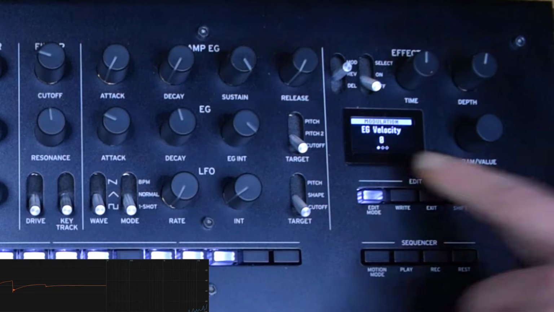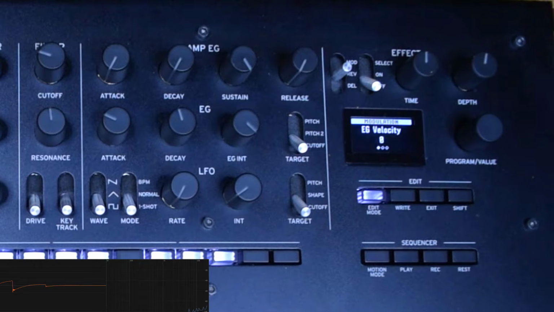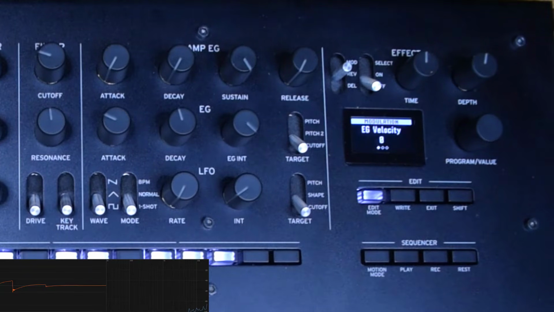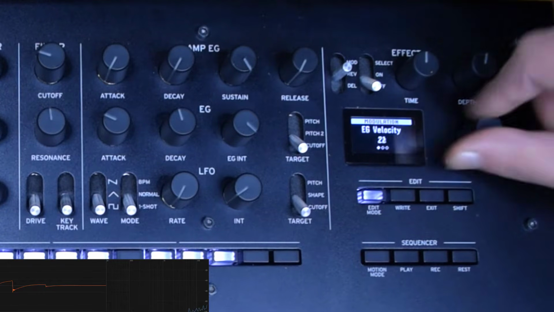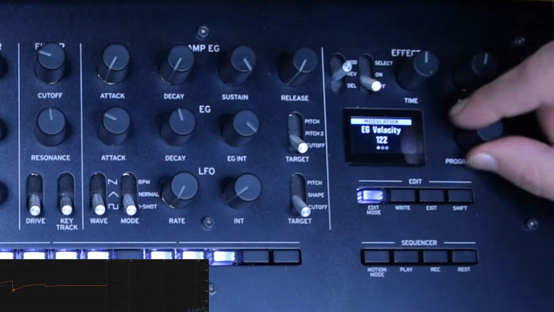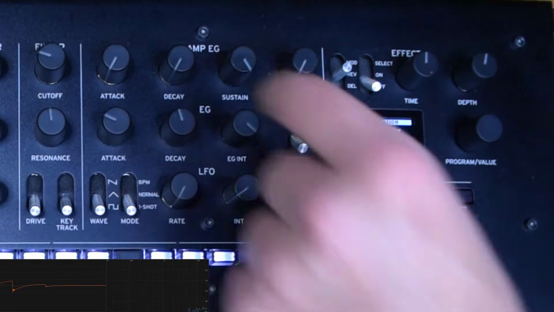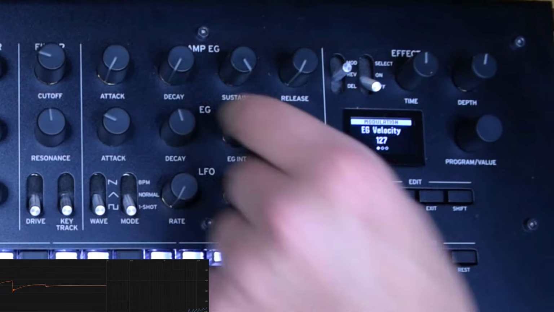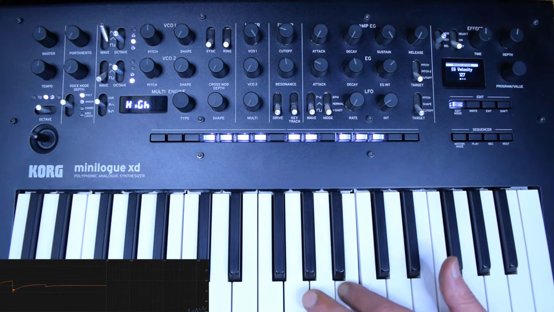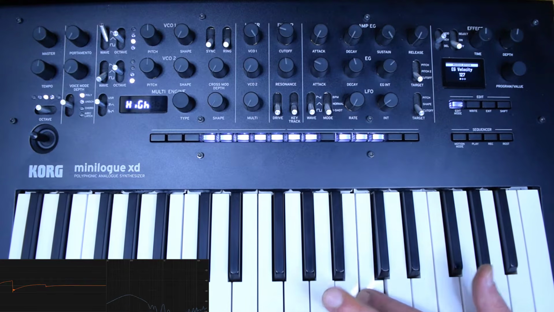So if it's 0, it means that the velocity of whatever you're playing right here will not affect this control, will not affect this modulation. But if you go to higher values, and for now I'm just going to go all the way up so we can really hear the difference. So if I play very softly, notice that we don't get that modulation. Now if I press harder, we are going to get it.